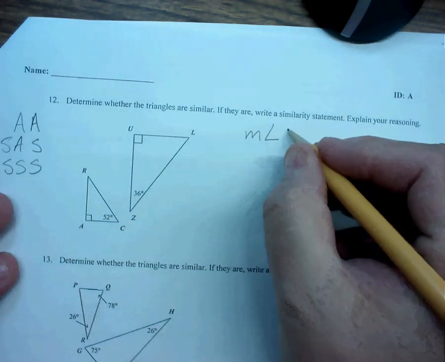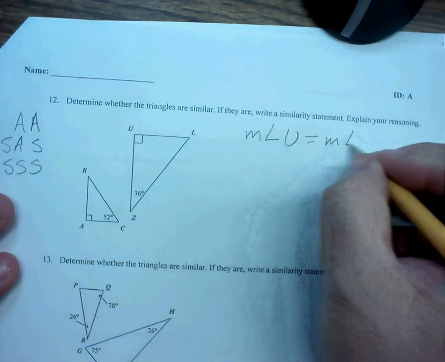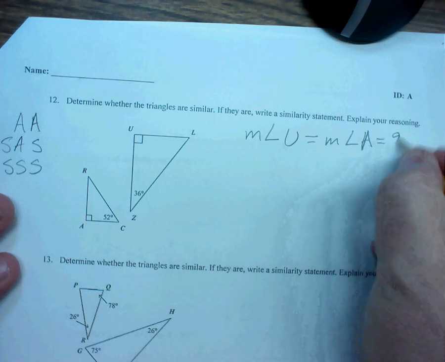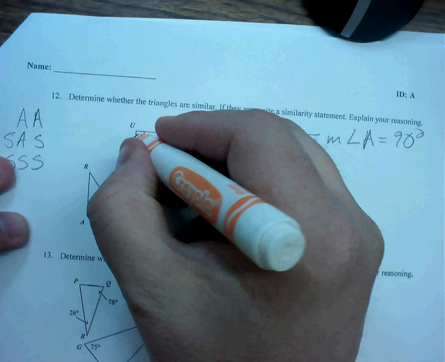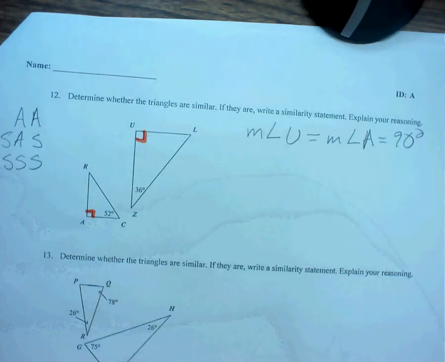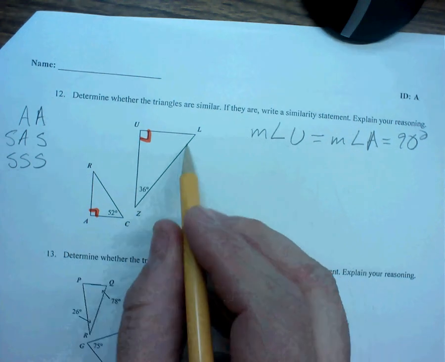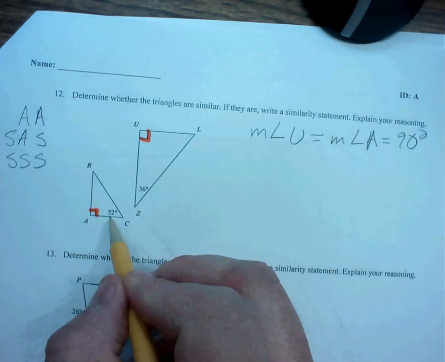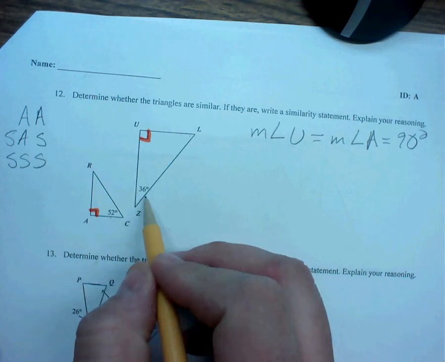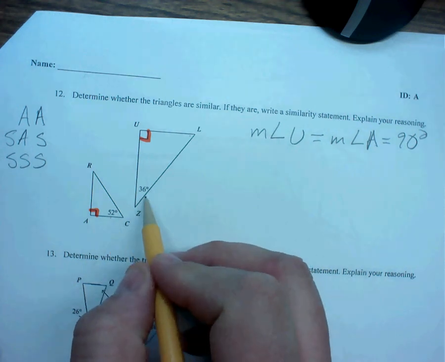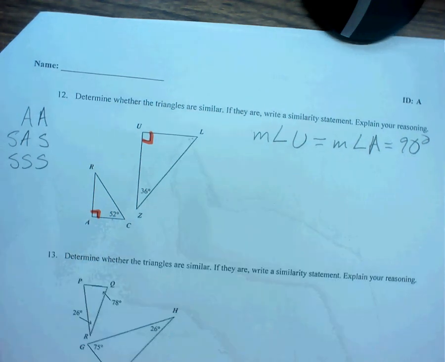We're going to try. The measure of angle U is equal to the measure of angle A, which is equal to 90 degrees. If you look, I have this little thing here and this little thing here. That means that those are 90 degrees. Now, first of all, I don't think it is similar because what's 52 plus 36? It's not 90. But let me find the measure of angle L and see if it's 52.